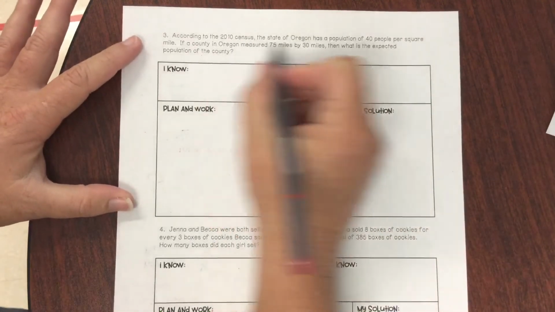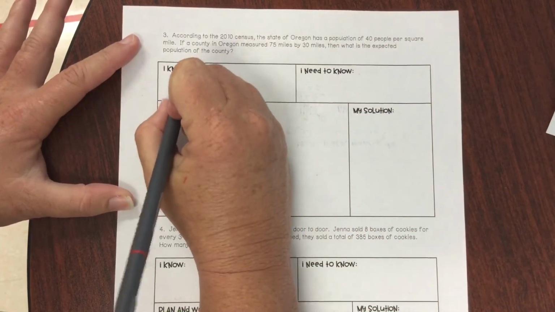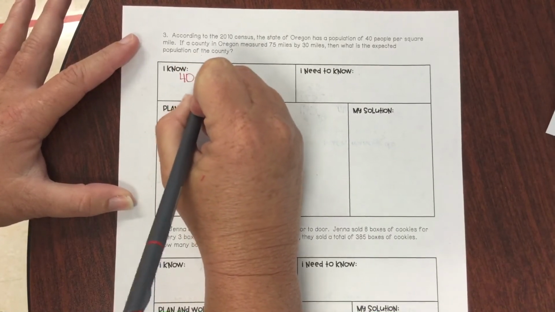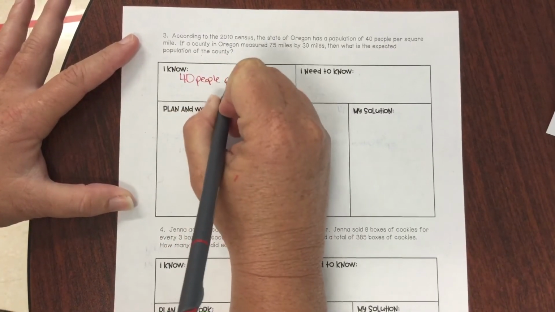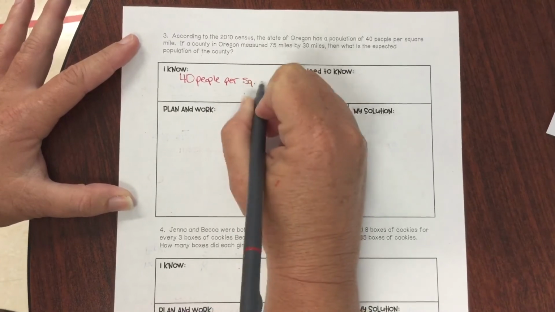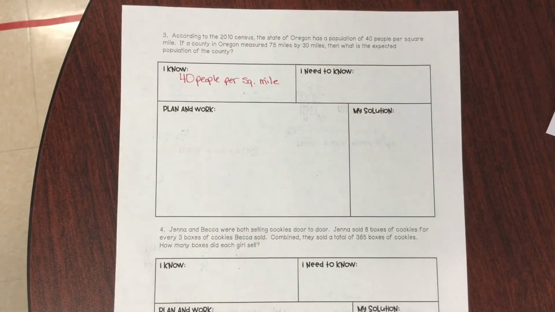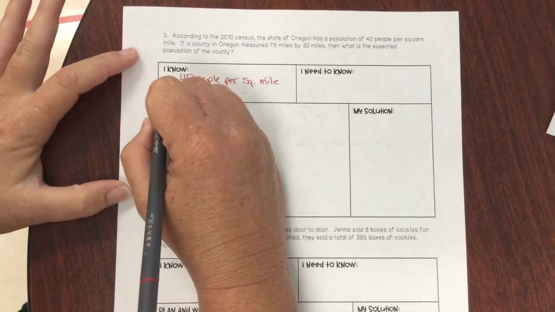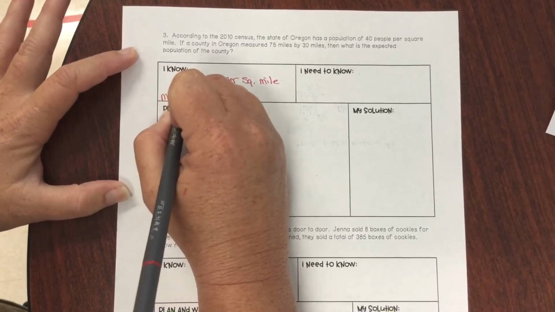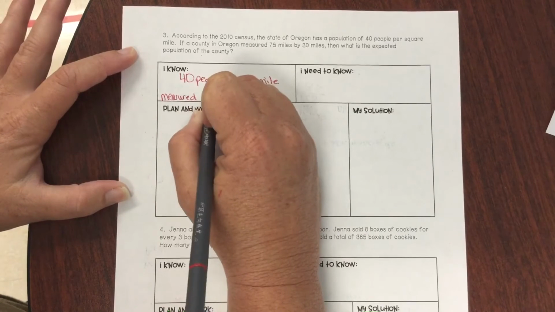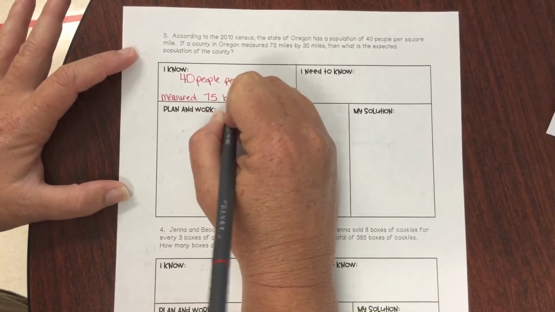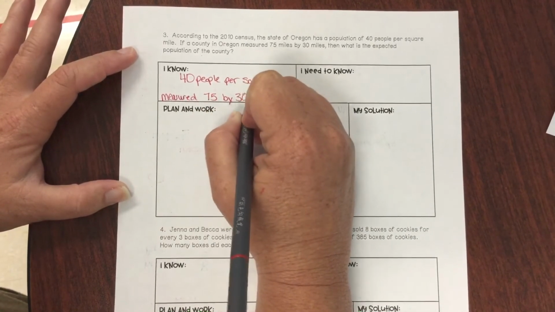I know that it has 40 people per square mile. I know that it's measured 75 miles by 30 miles.